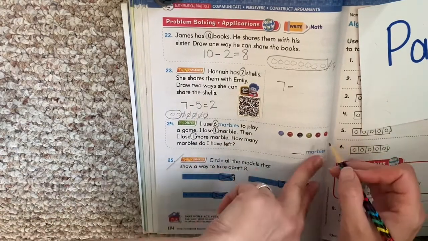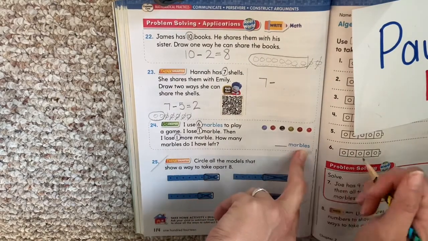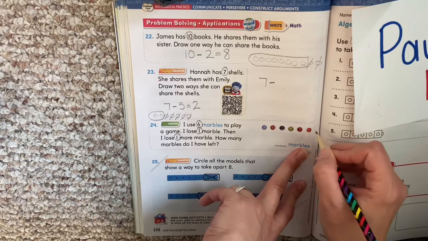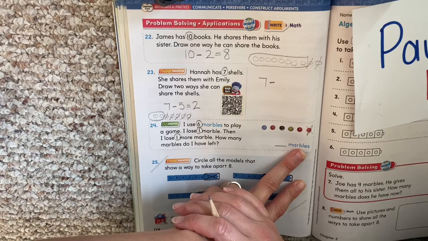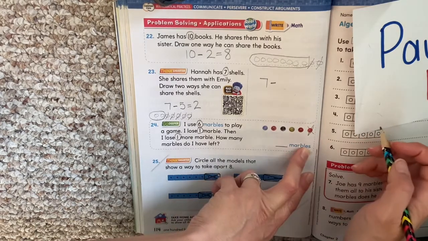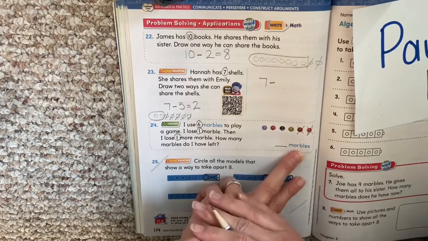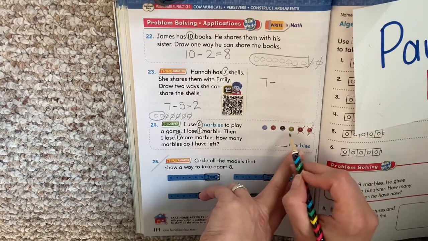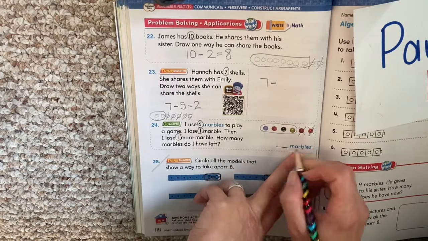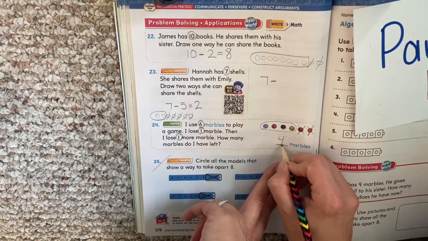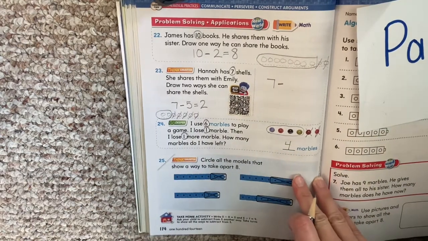So let's look at our picture and use that to help us out. Here's the 6 marbles. If they lose 1 marble, what do I do? Yep, cross it off, right? Then I lose 1 more marble. So what do I have to do now? Cross another one off. How many marbles do I have left? Let's look. How many are left? 4. There's 4 marbles left. 1, 2, 3, 4. Very good.